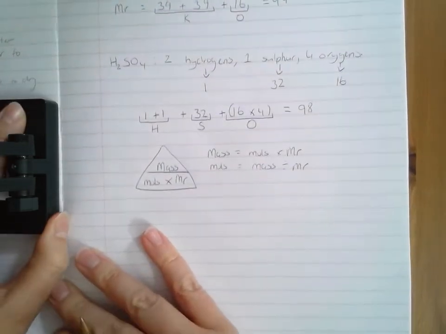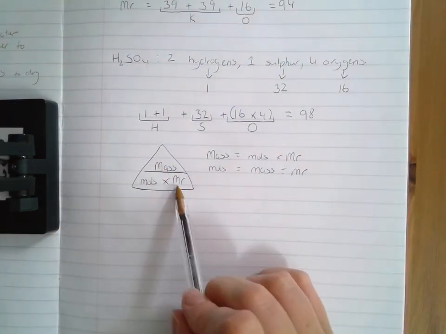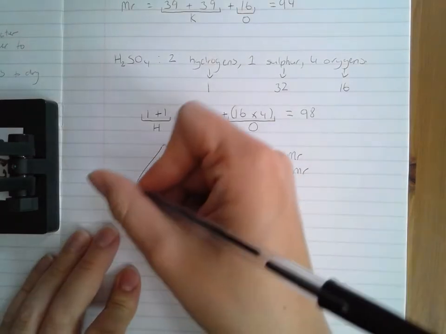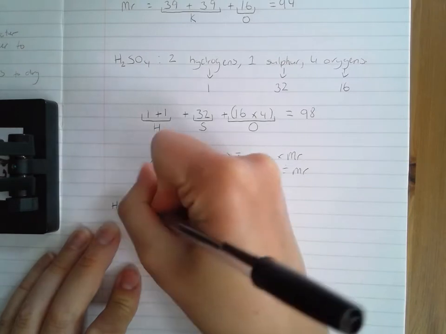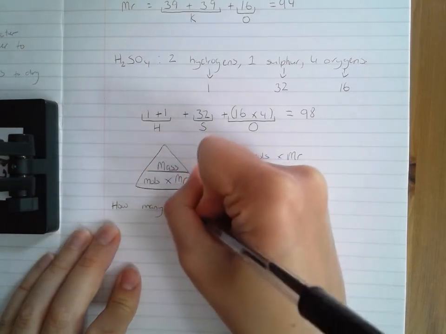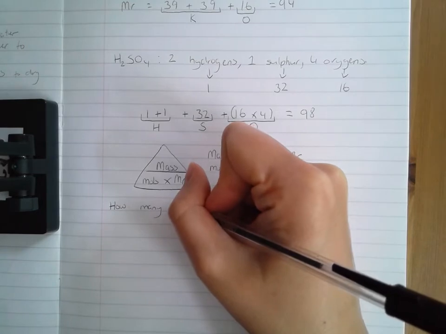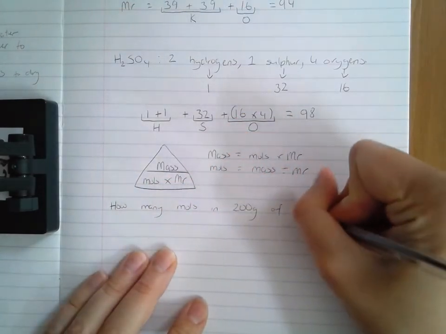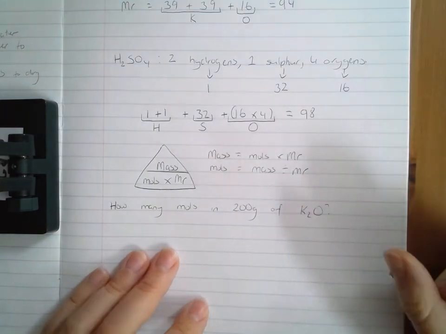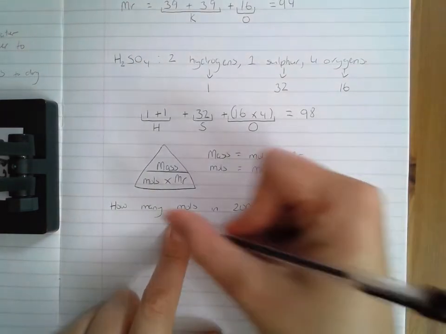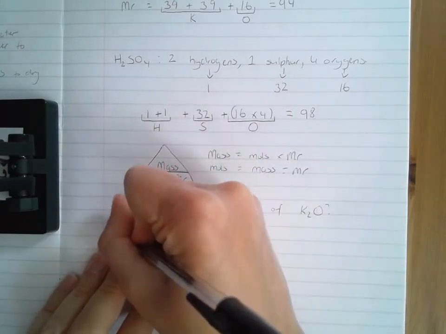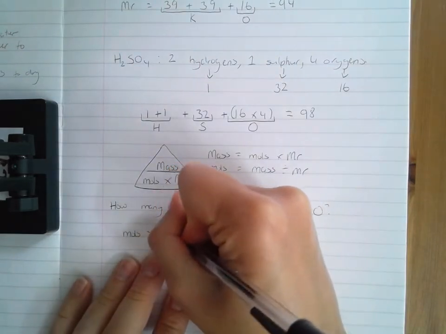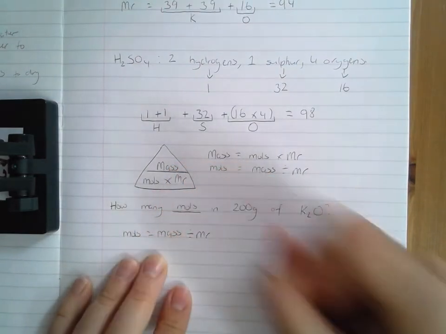All right. So a typical question, they give you mass. They'd want you to calculate the formula mass yourself from your periodic table, and then you would find moles. So they could say, how many moles in 200 grams of K2O? Okay, so I'm asked to find moles. So I need my formula for moles. And from my formula triangle, I see moles equals mass divided by formula mass.